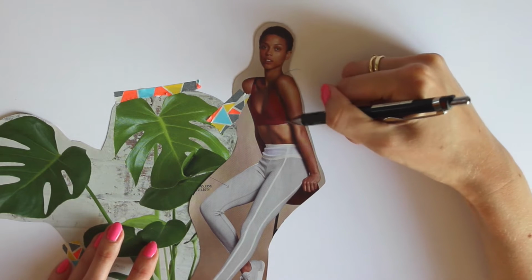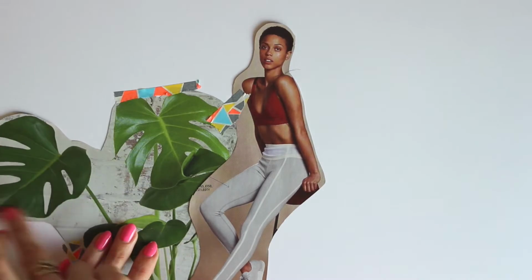I'm going to use the shape of this bit here.